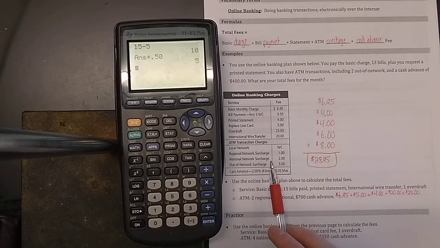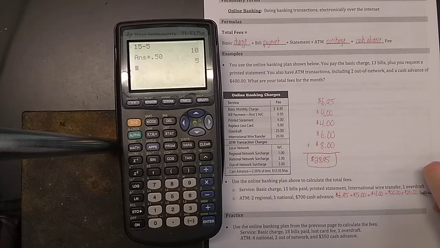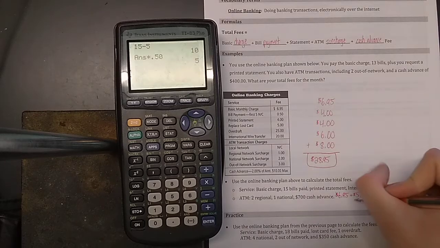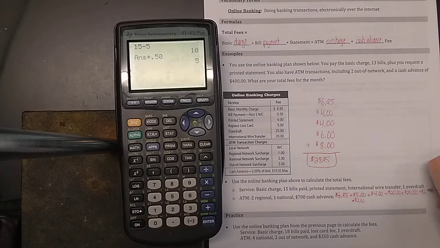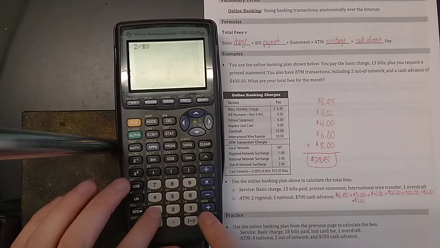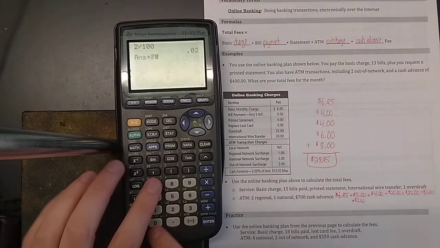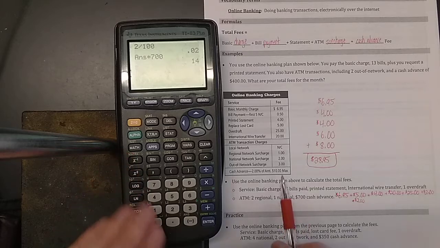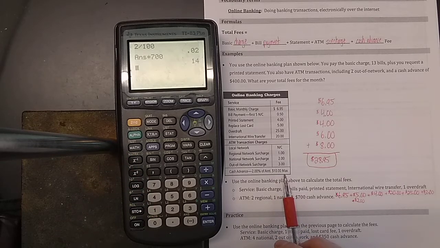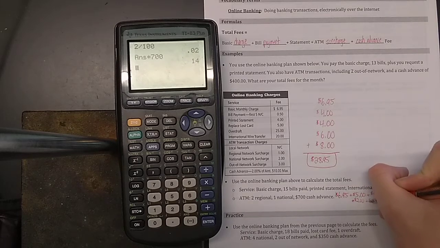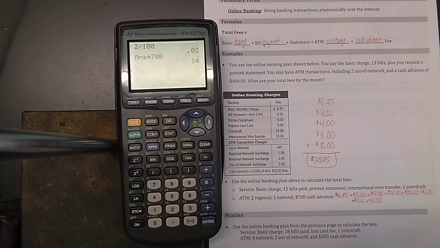ATM, 2 regional charges and 1 national charge. Well, the 2 regional charges at $1 a piece, that's $2, and the national surcharge is also $2. And the $700 cash advance, remember, it's 2% of the amount. So I take 2 divided by 100 to get the percentage as a decimal times 700. I get 14, but it says that $10 is the maximum fee. So instead of saying that 14 is the fee, he gets charged $10 because 10 is less than 14. 10 is the maximum amount that you can get charged for that fee.